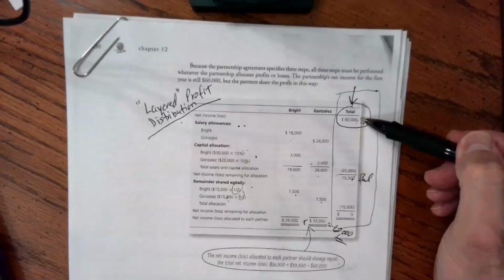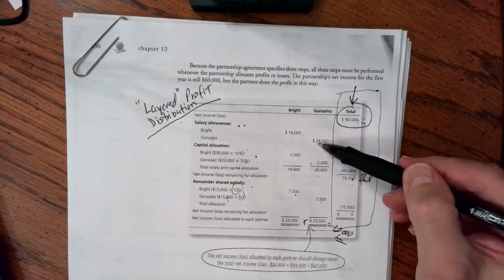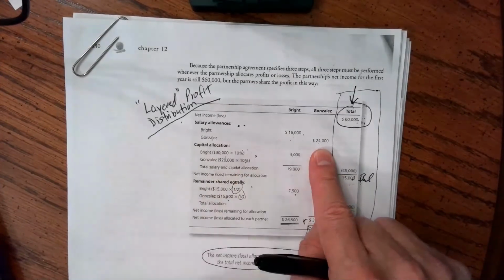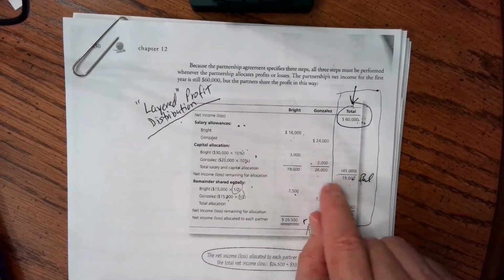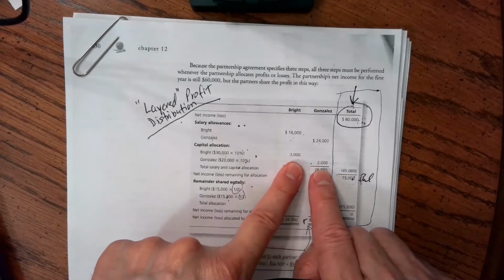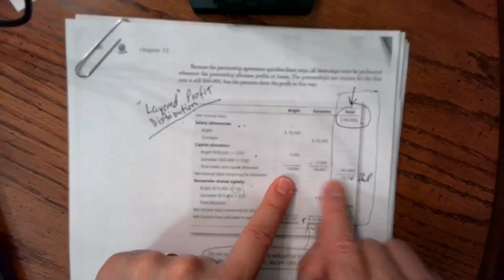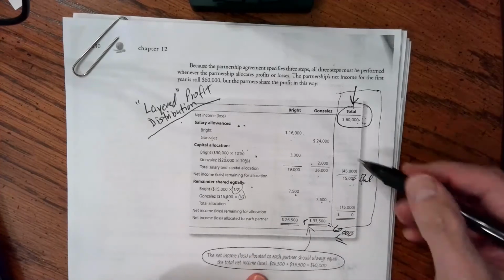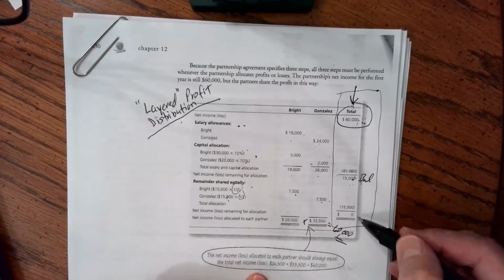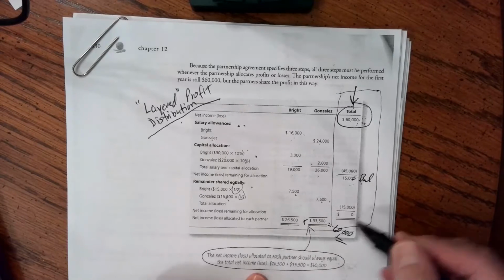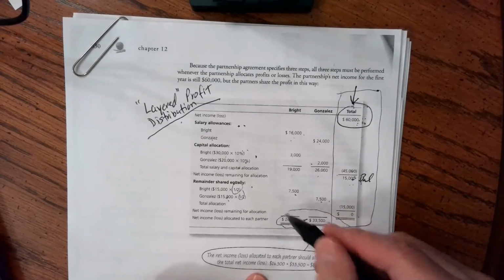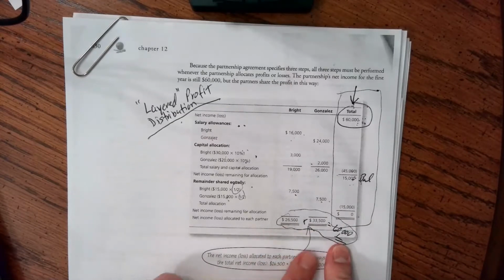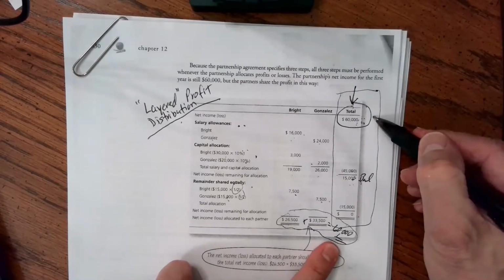$60,000 profit, net income for the year, between the salary allowances given to each partner based on probably the level of service they gave to the partnership. Gonzalez giving a higher level of service. Then 10% of their prior capital balance. Those two totaled $45,000, remaining $15,000. That remainder split 50-50. So 60 less 45 less 15 is 0. We've distributed it all. And the proof is Bright got $26,500, Gonzalez got $33,500, total of $60,000 was distributed for the year.